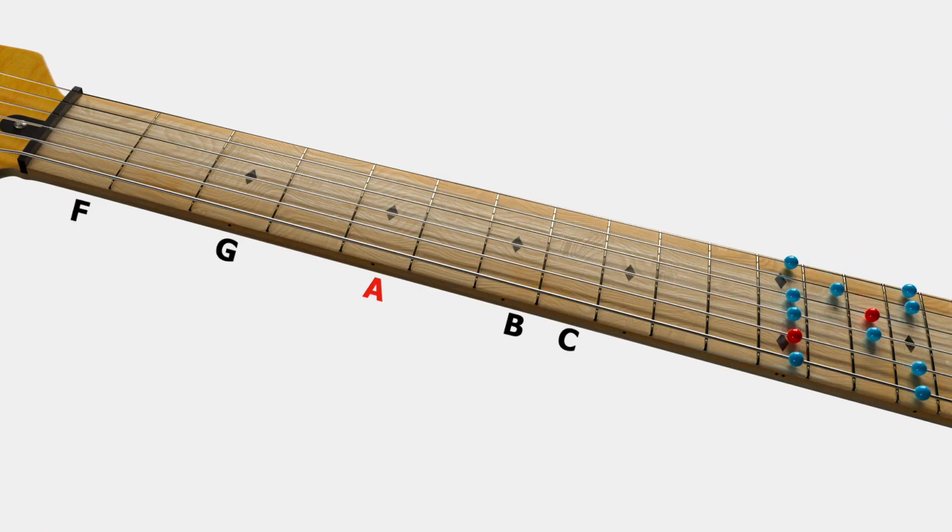And here is the fourth pattern, starting on 1, 2, 3, 4. And finally, we have the fifth and last pattern, starting on 1, 2, 3, 4.